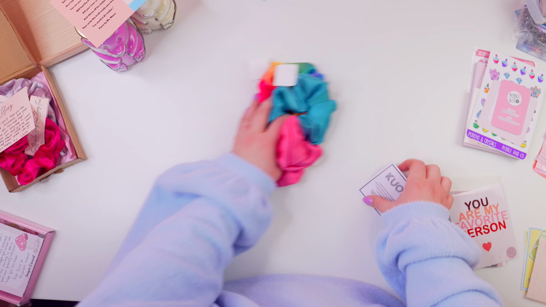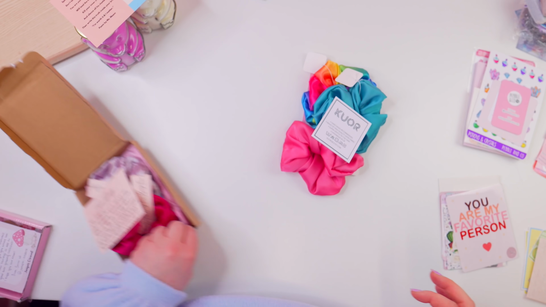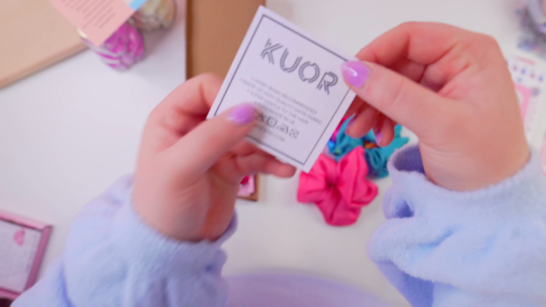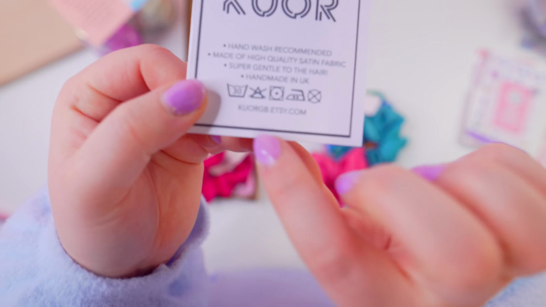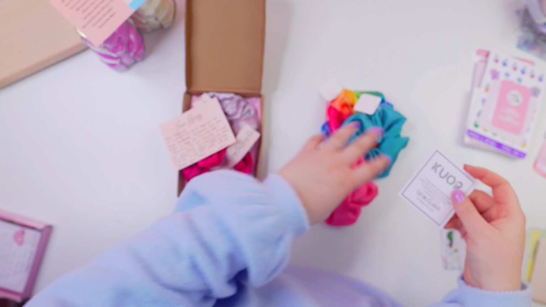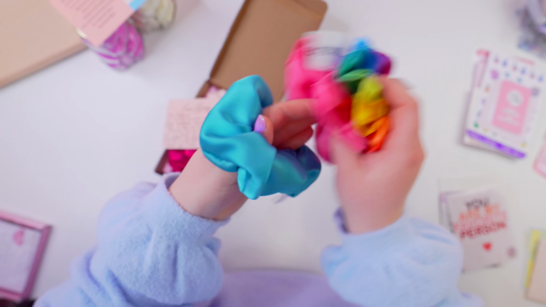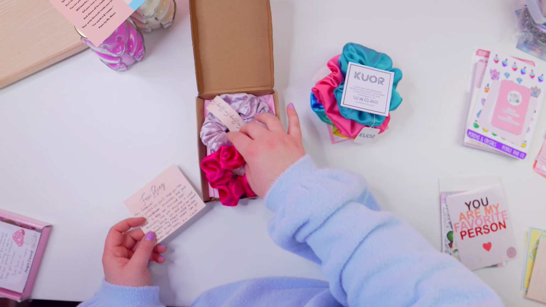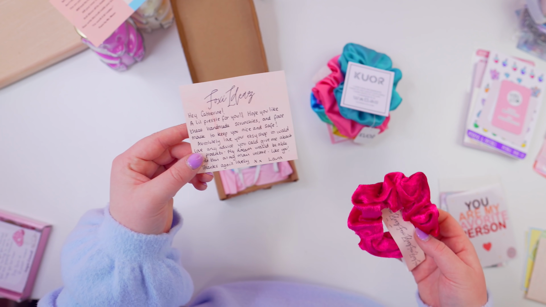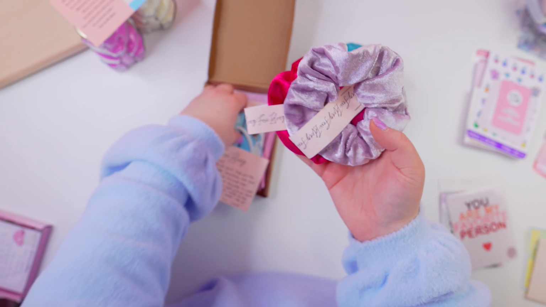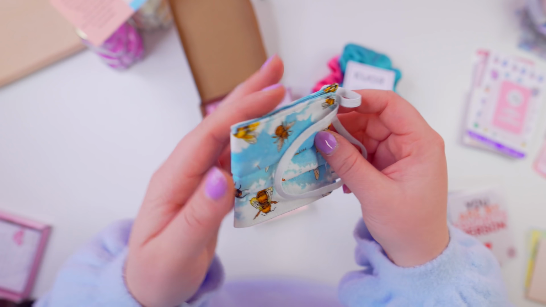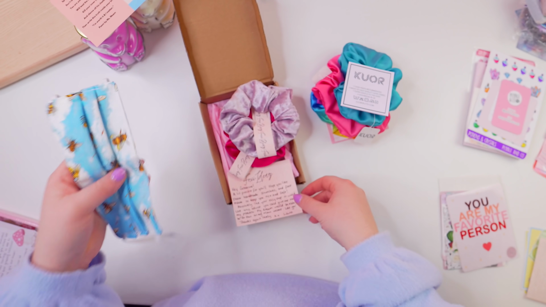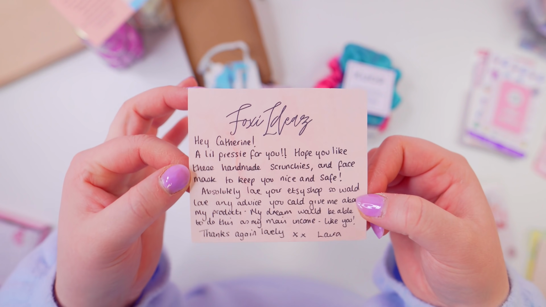We received a bunch of scrunchies from 2 separate businesses actually, and I love scrunchies because it's less damaging to your hair. First of all, we've got some scrunchies from Qua. You can find them here, quagb@etsy.com, and she sent in these beautiful silk scrunchies. We also received some more beautiful velvet scrunchies, this time from Foxy Ideas, so they're going to be super cool to pair with outfits. And she also put in a beautiful spring themed bumblebee face mask. Thank you so much for that, Laura. You can find it at Foxy Ideas.